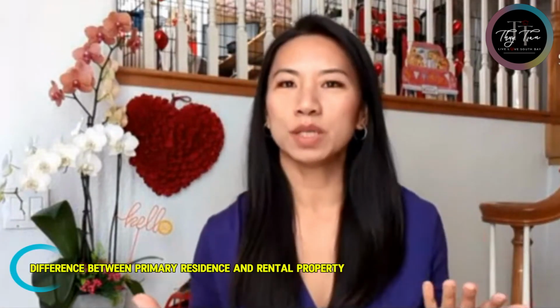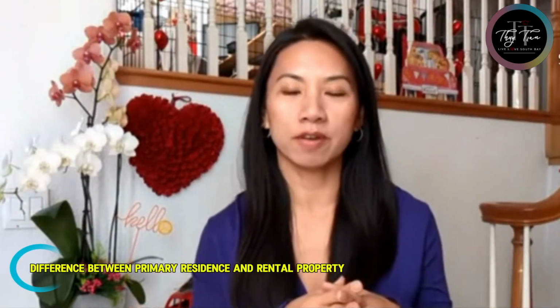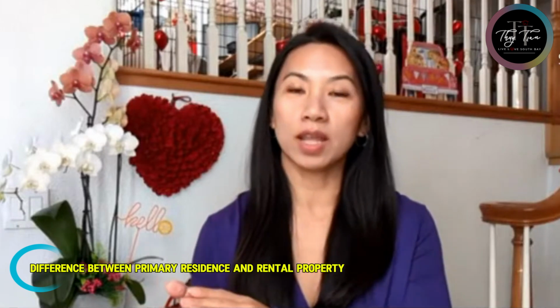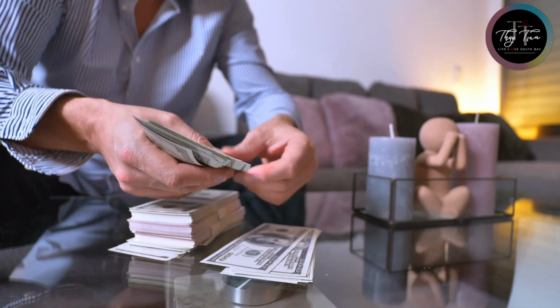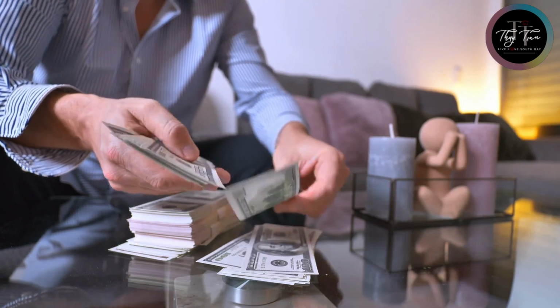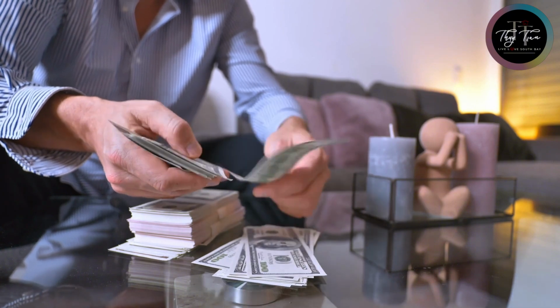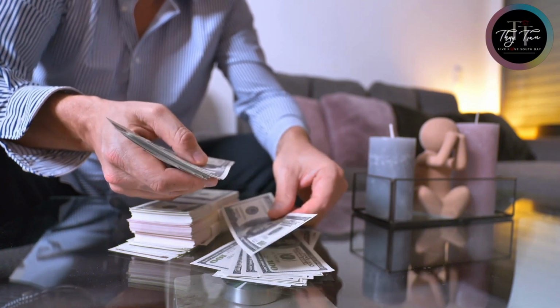So what's the difference between a primary resident and a rental resident when you're converting it? Let's say you live in your home and now you want to upgrade, downsize, right-size, and you no longer live in that home, but you still want to gain the benefit of appreciation and you still want to get the cash flow. So you decide to put it up for rent. Well, what is that like?